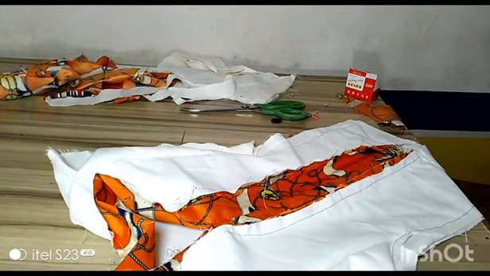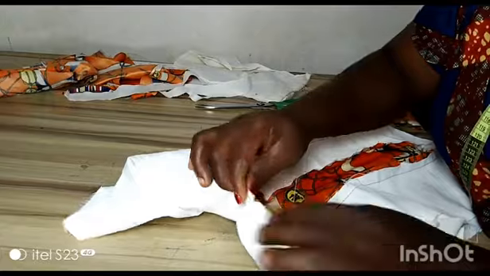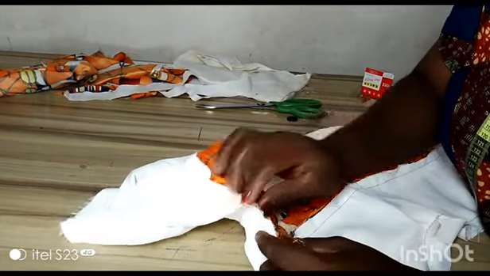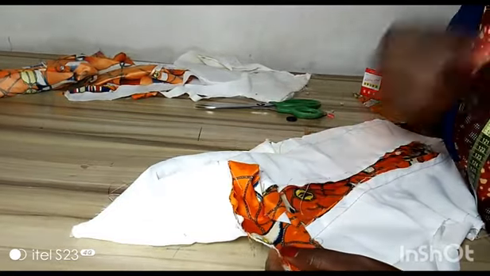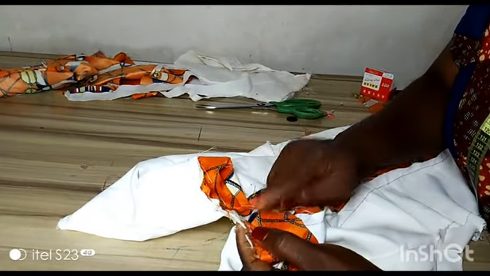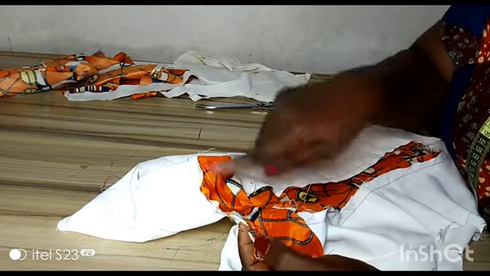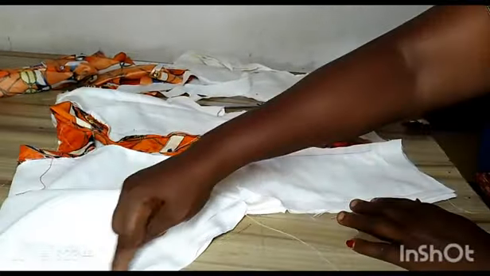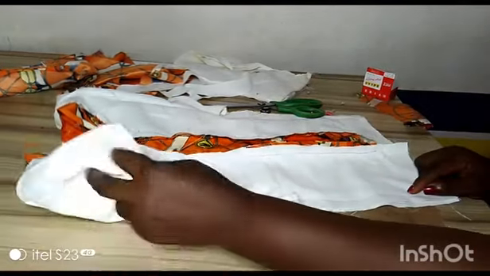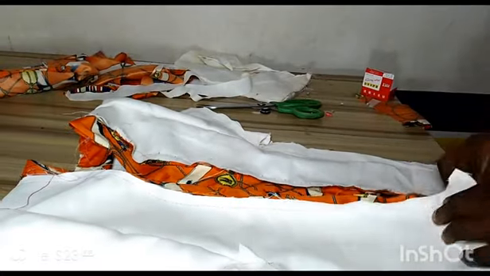So here it is. I've joined the neck. I notched the middle of this gown. Then I notched the stripe. I notched the middle so that I can have equal length for the two. So I notched it. Then I place it. I sew it round. Can you see the neck? So then this place, see the way I sew this? This is the sleeve opening here. Can you see it? So let me turn it around so that we can see what we have been doing so far.